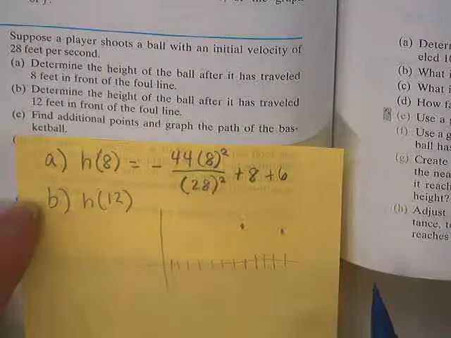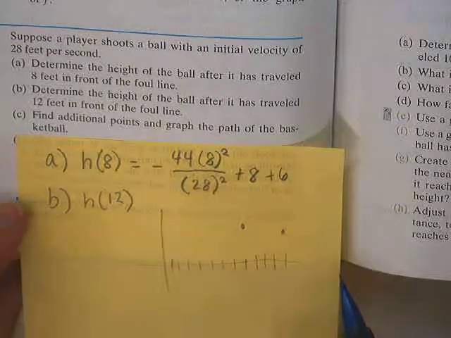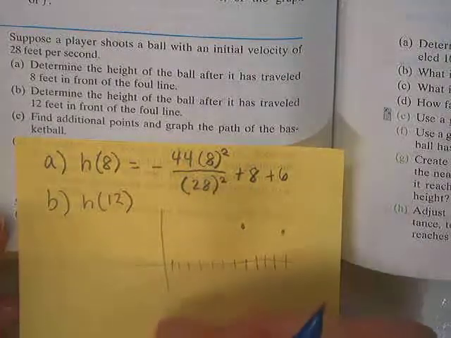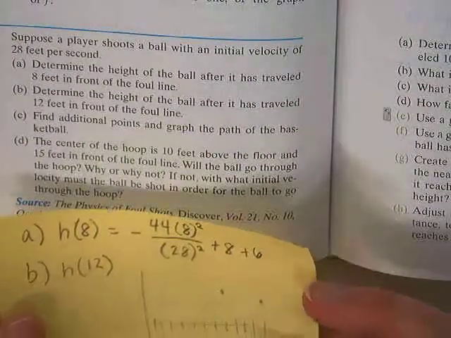Anyway, so you're supposed to find some points and graph it, or you could put the whole thing in your calculator to graph it. Have you guys gotten a graphing calculator app you can use yet? If you haven't yet, you need to download a graphing calculator app. We'll talk about that in a minute.